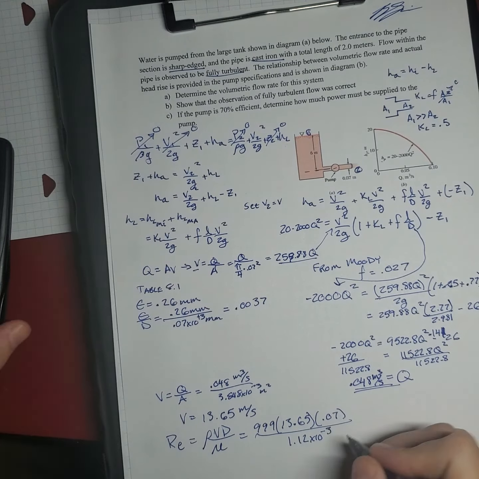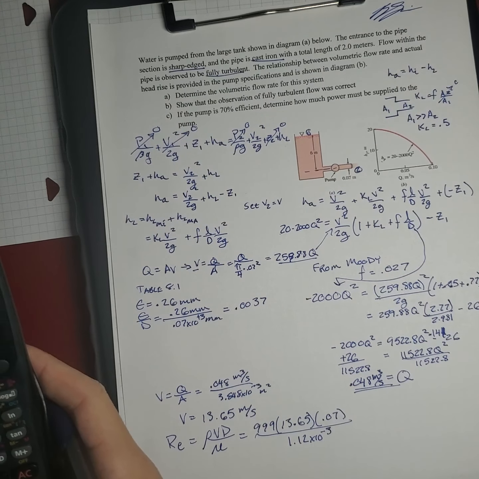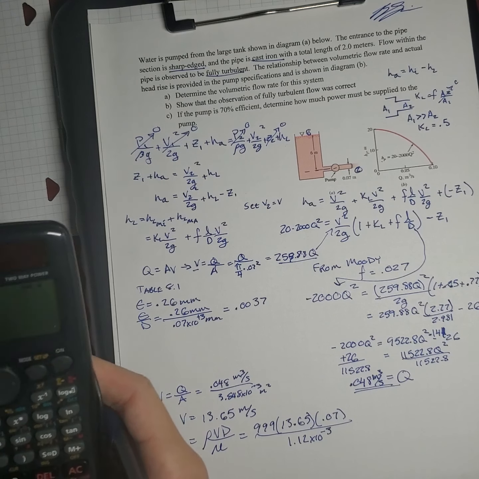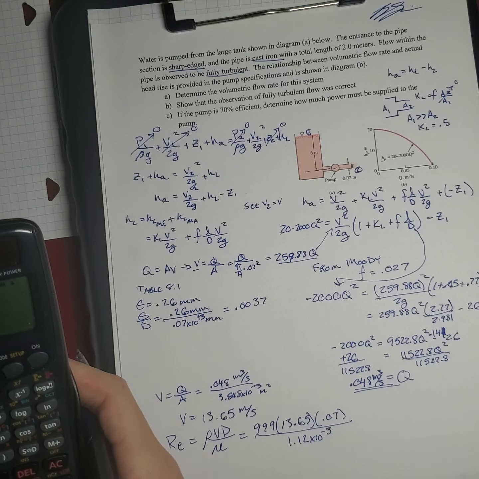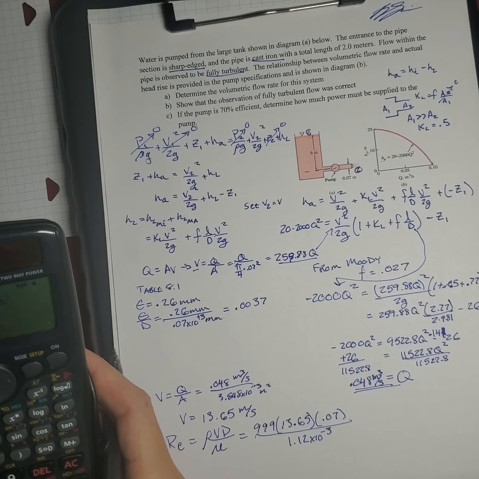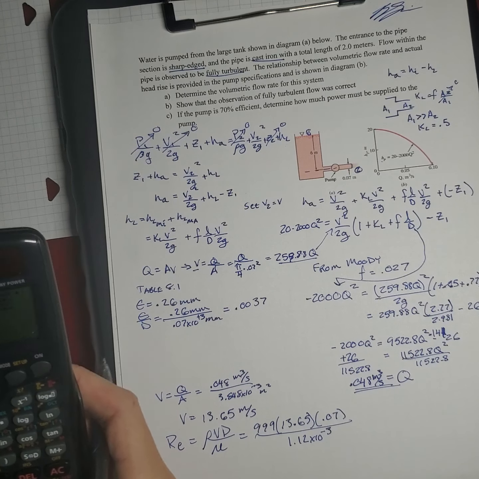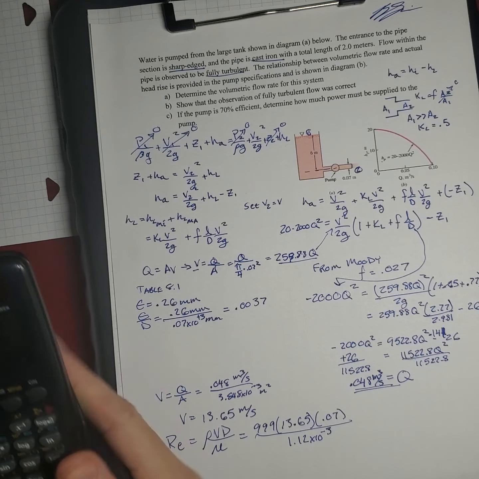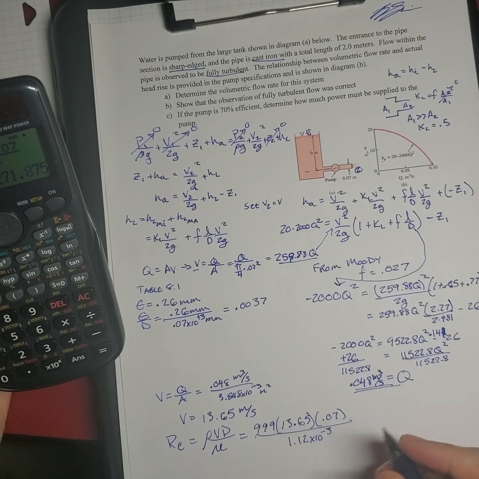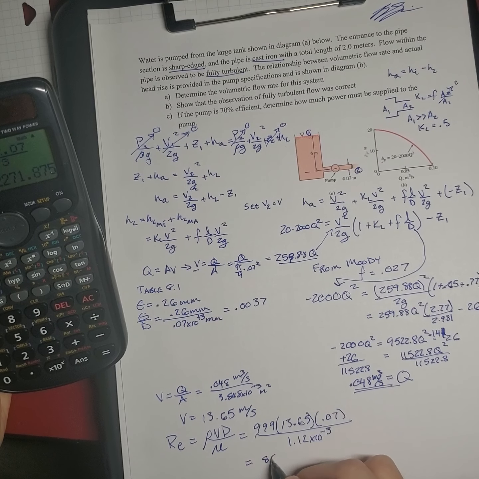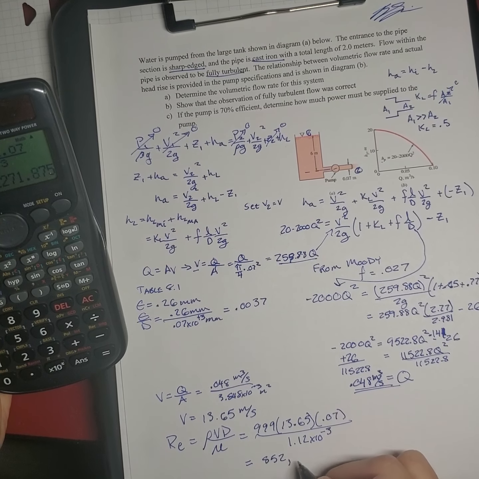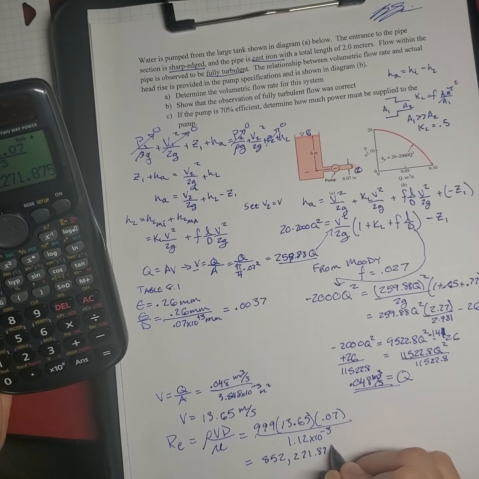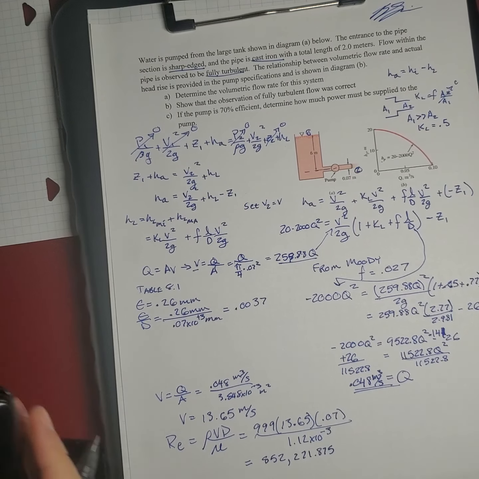And leave those units off because I don't have them written down. Holy crap. We've got 852,271.875 for our Reynolds number.